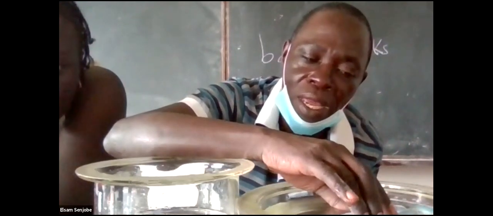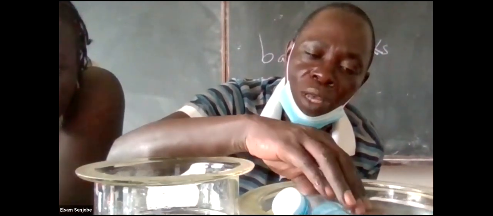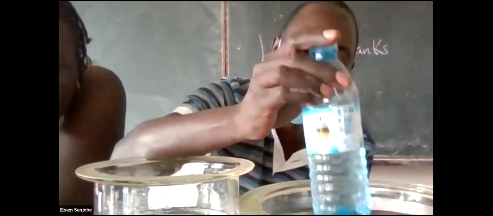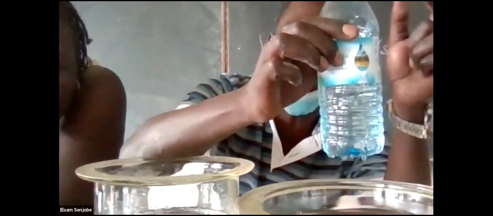So if you exceed the weight that has been recommended, you are endangering everyone on that ship, and the ship is likely to sink. Because we have seen that the more weight you add, the more it sinks into the water. Look at this bottle, it has water, it is sinking.